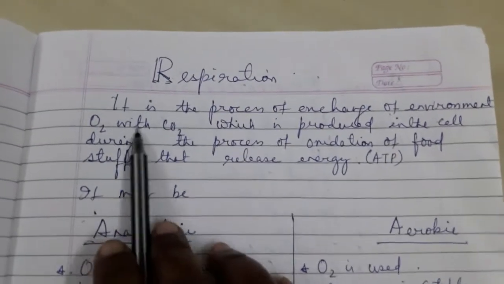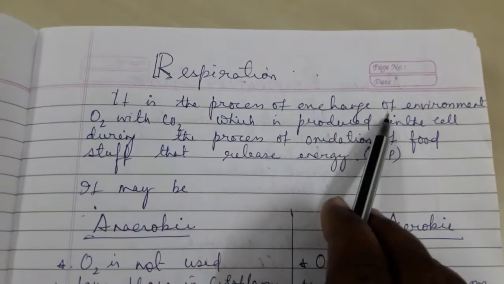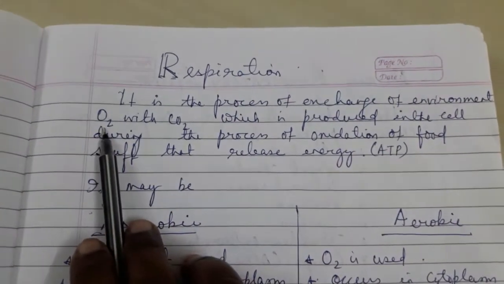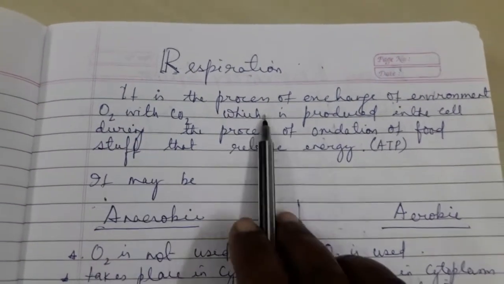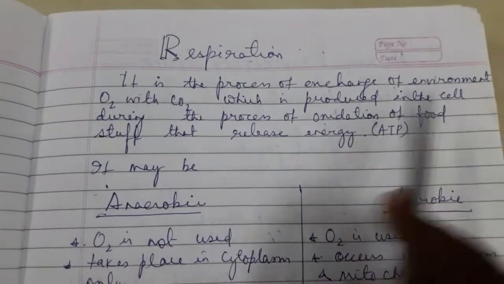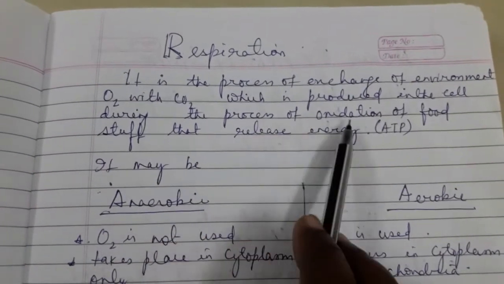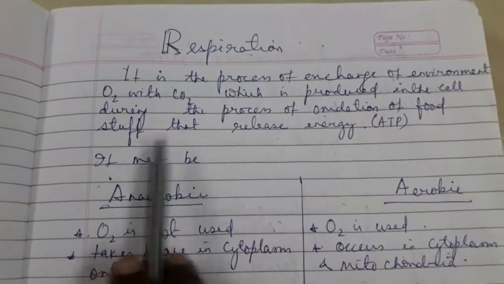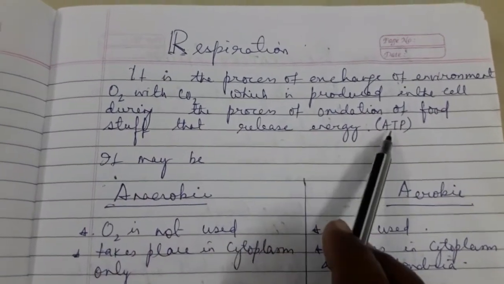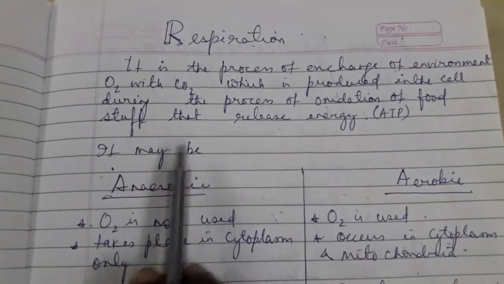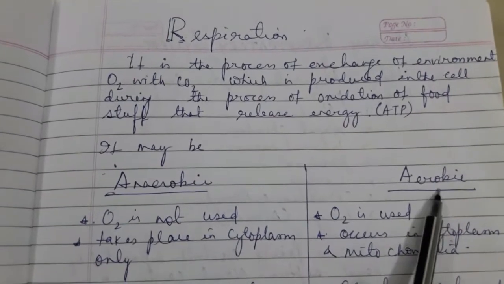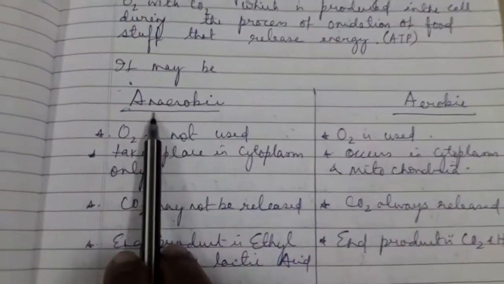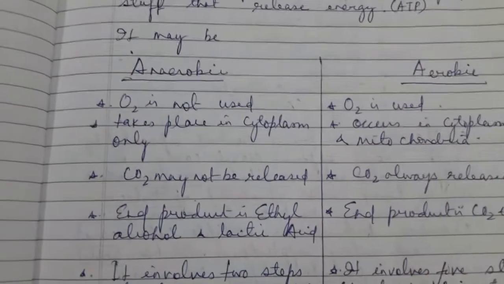Respiration. It is the process of exchange of environmental oxygen with carbon dioxide, which is produced in the cell during the process of oxidation of foodstuff that releases energy in the form of ATP. It may be aerobic or anaerobic.